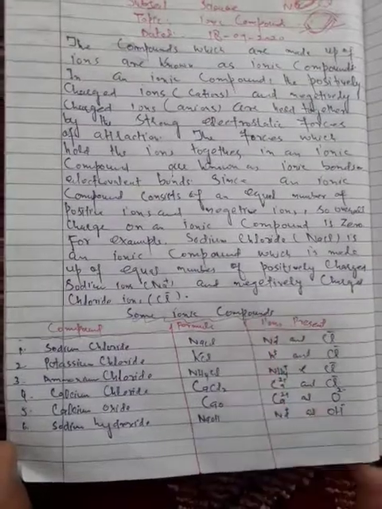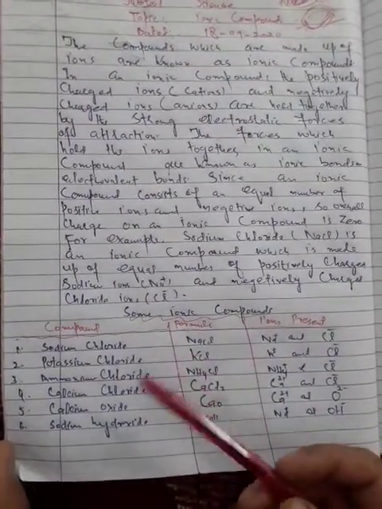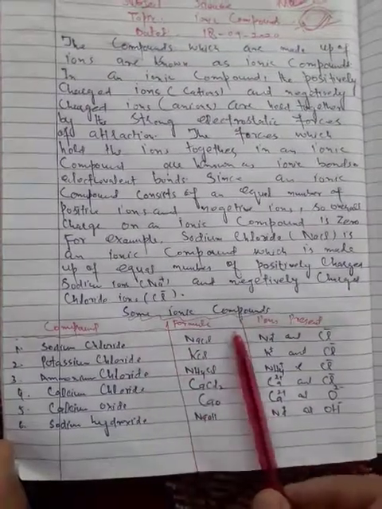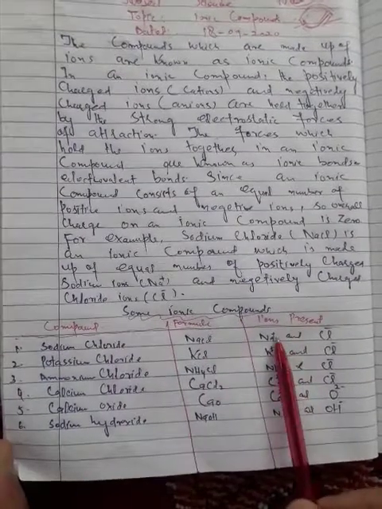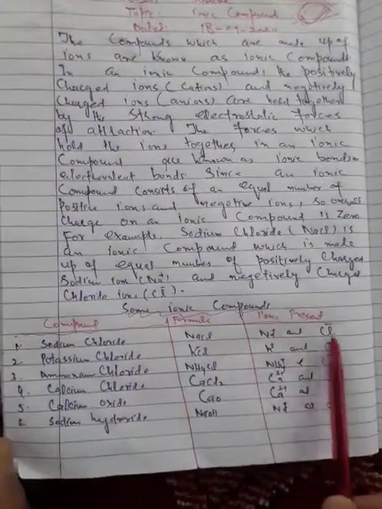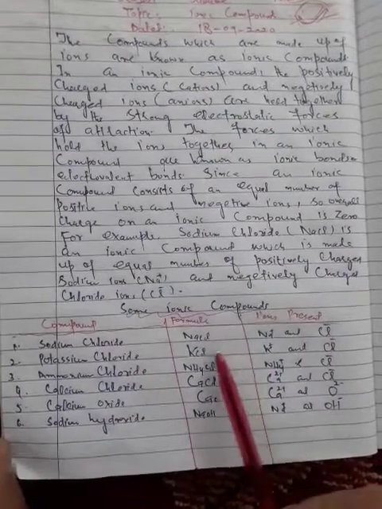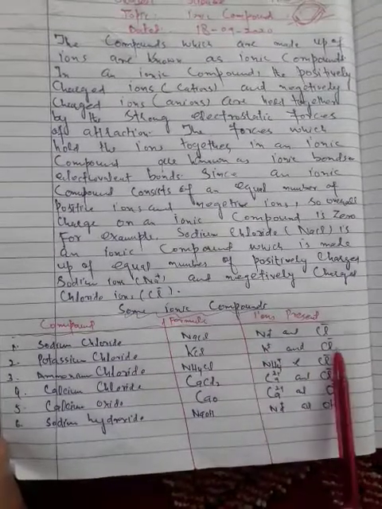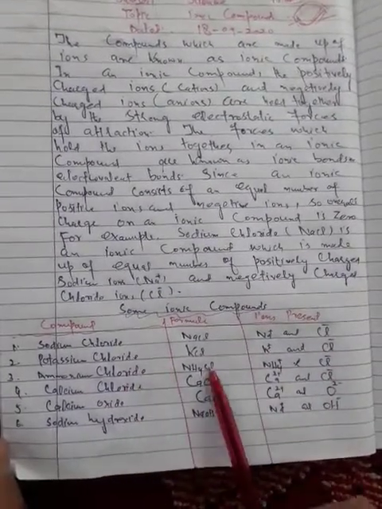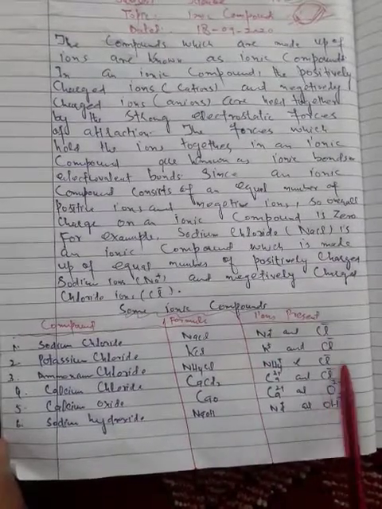Some common ionic compounds used in daily life: sodium chloride, that is common salt, NaCl, Na positive, Cl negative. Potassium chloride, KCl, K positive, Cl negative. Ammonium chloride, NH4Cl, NH4 positive, Cl negative.